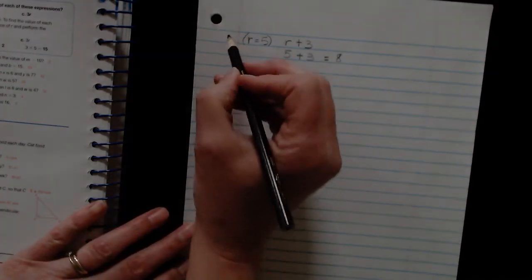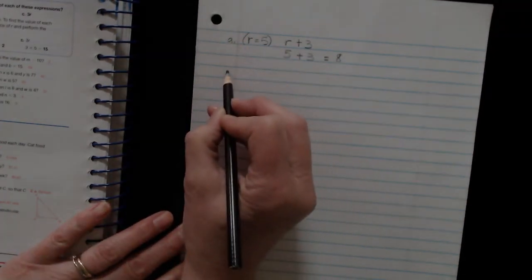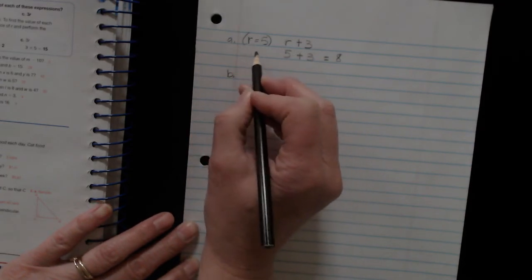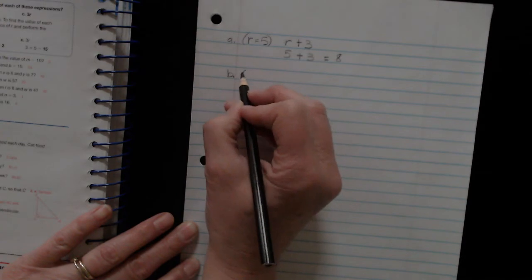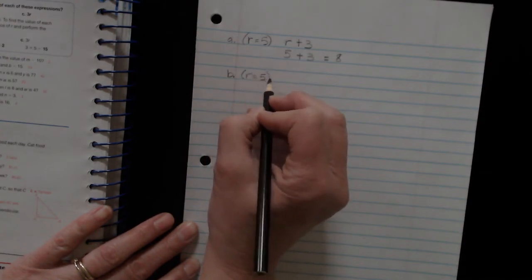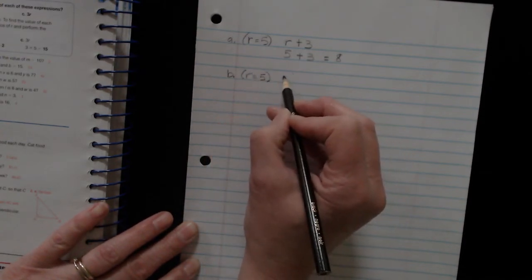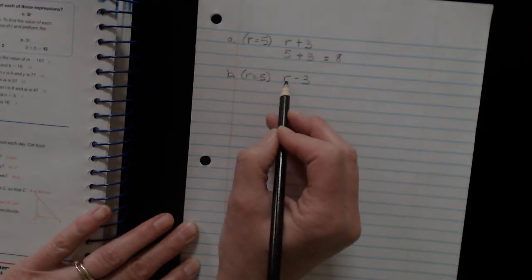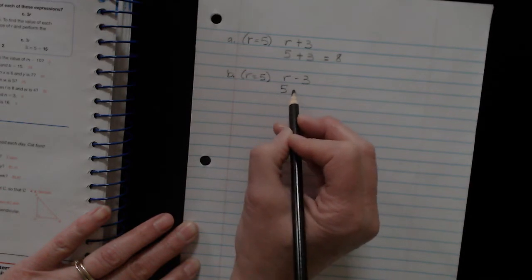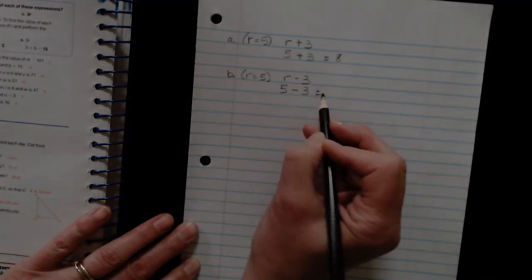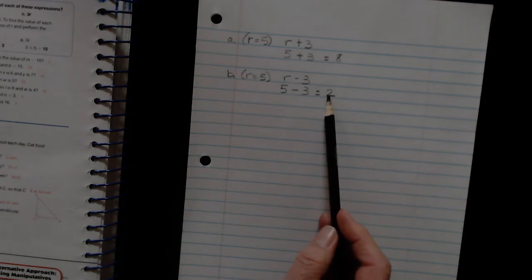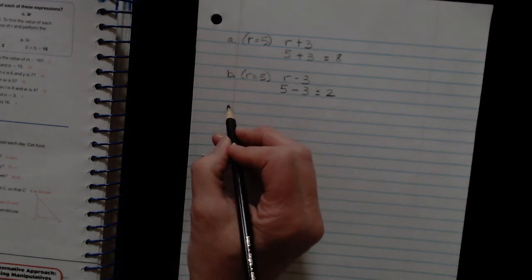All right, so that was letter A. Let's do letter B. We always know with all of these, r equals 5. We're going to do r take away 3. What is that value? Well, again, we put 5 in the place of r, plug it into that spot, take away 3. Our value then of that expression, we're going to evaluate it, equals 2.